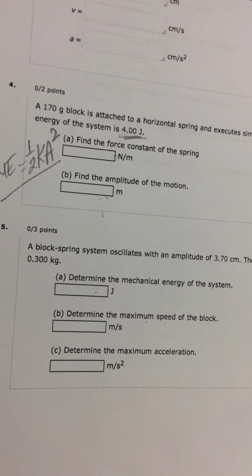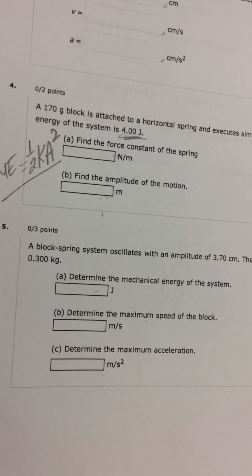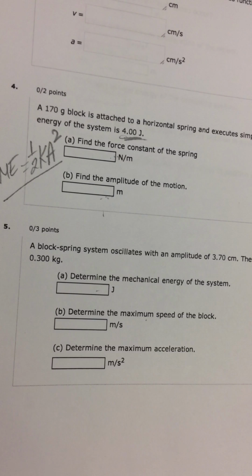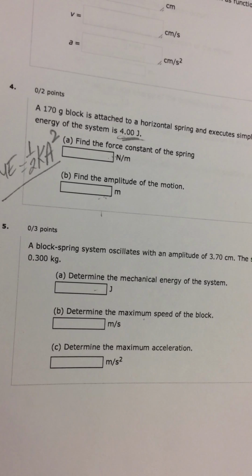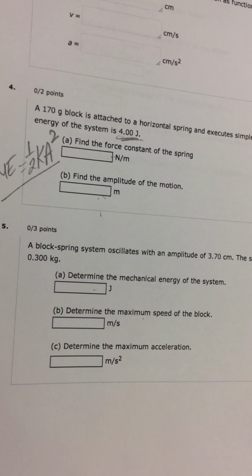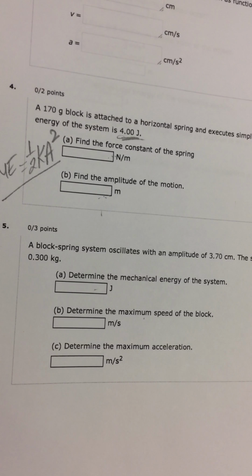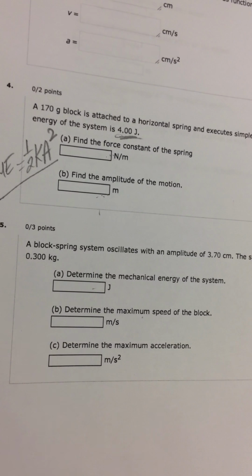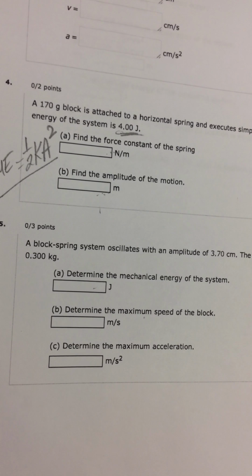Determine the maximum acceleration. Well, I think you could probably go about that a couple of different ways. No, it doesn't say it's a vertical spring. Okay, never mind. If you're working with that second derivative of your position function, and you're going for maximum acceleration, that should work pretty well for you there. So you should be able to do that.